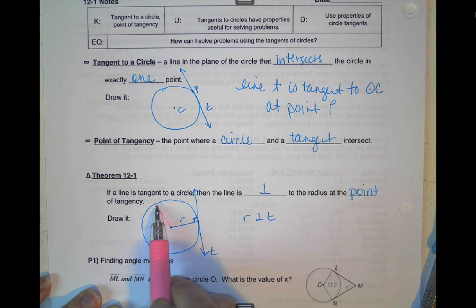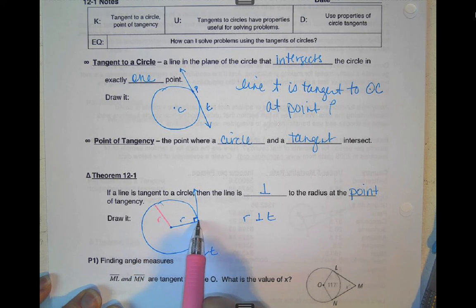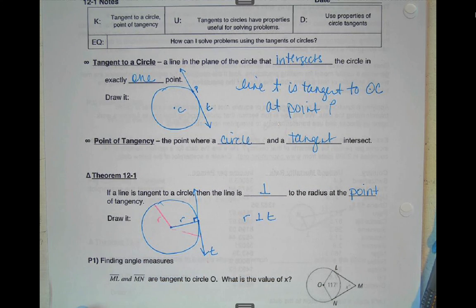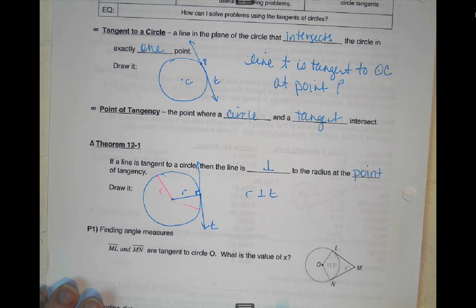But this is just talking about the tangent line and the radius together. So you have to find those ones there at that point of tangency. So yeah, there's one that goes right here, but that's not at the point of tangency, okay? So just at that point of tangency, they're perpendicular.